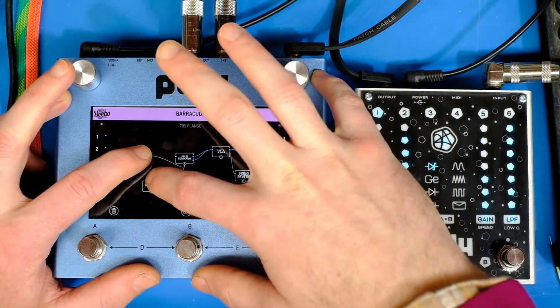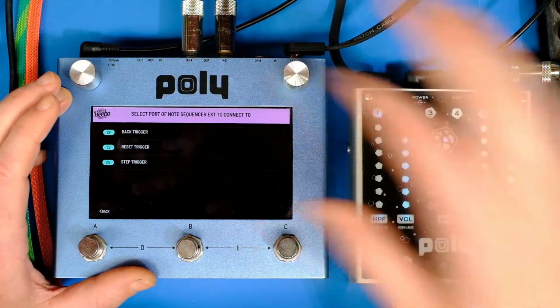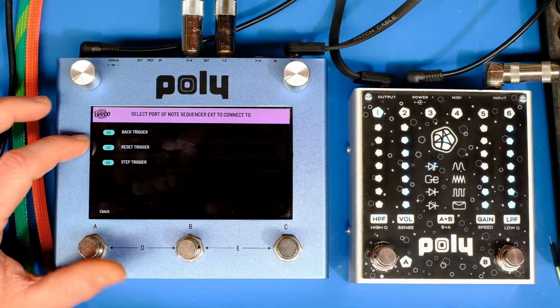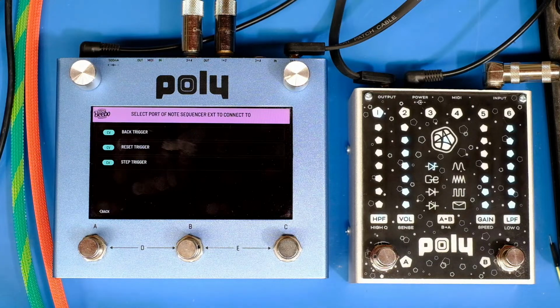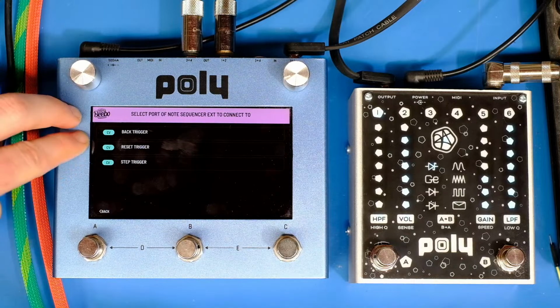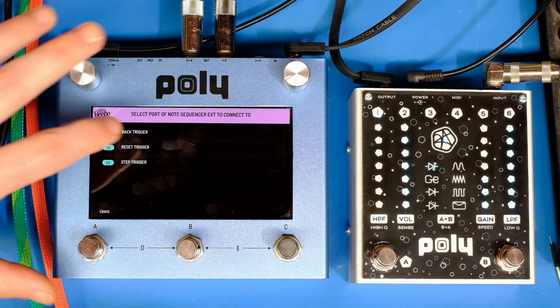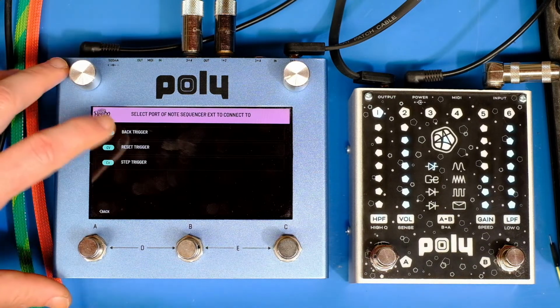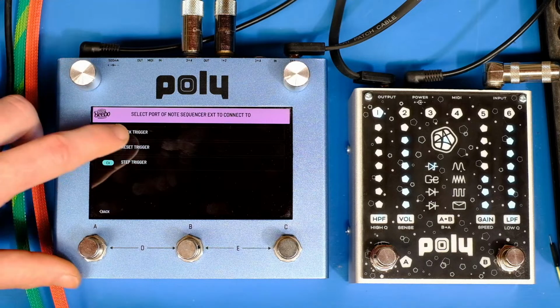And then we'll connect this one to here as well. So we've got back, reset, and step triggers. We can connect different things up to these. If you want to move through differently, you can create complicated patterns by connecting different things to step, back and reset. So maybe you'll have a long, slow LFO or a long sequence connected to reset, and then a shorter one connected to step, and you can get some very complicated patterns doing that kind of thing. So now we'll connect up step.